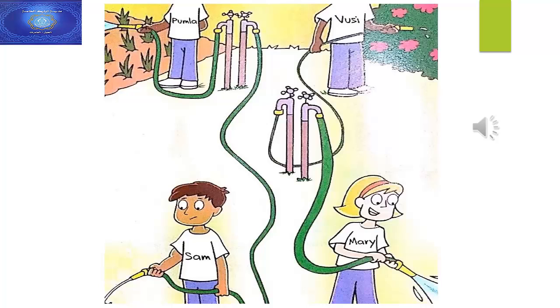If less resistance, more water can flow through it. Next picture, Wussy and Mary are also watering the plants. Wussy uses a thin hosepipe and Mary uses a thick hosepipe. Through the thin pipe, less water is flowing because it has a lot of resistance. So, more resistance means less water comes out, less resistance means more water comes out.